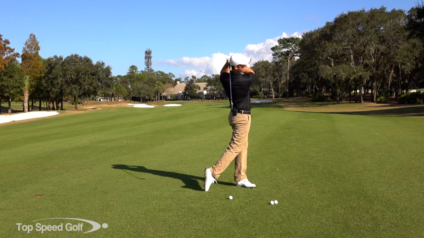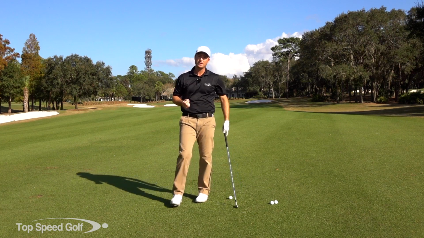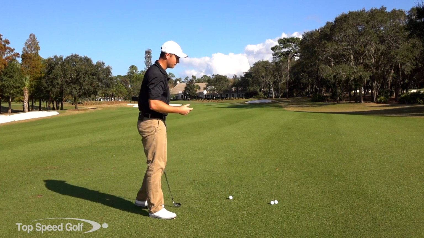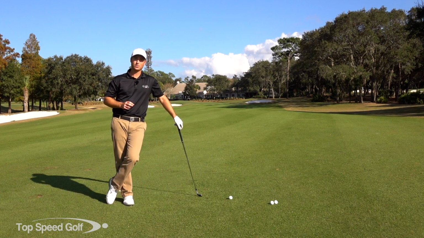Then I can go ahead and do another 20 or 30 swings, full speed, but just a practice swing. So let's go ahead and put these together. I'll show you a couple of slow motion videos, and you'll be able to see this in some good detail.